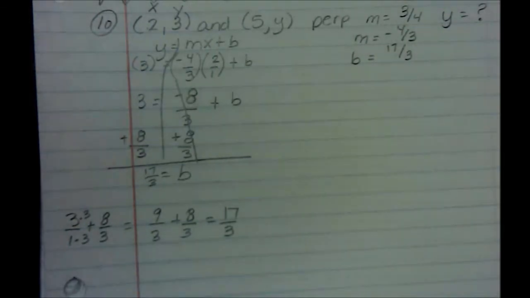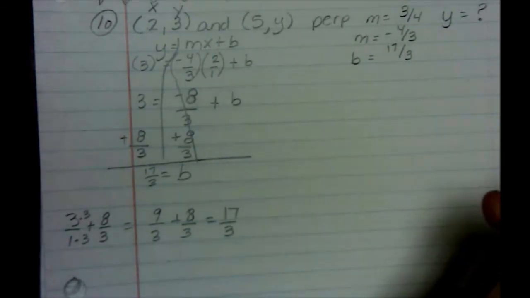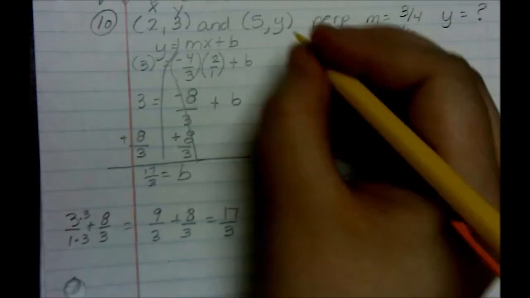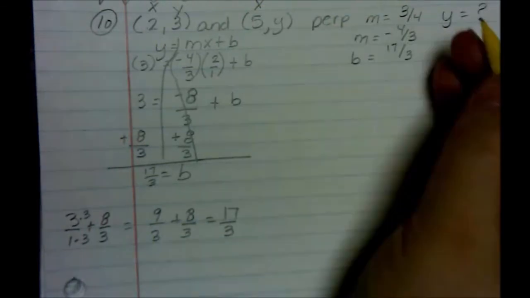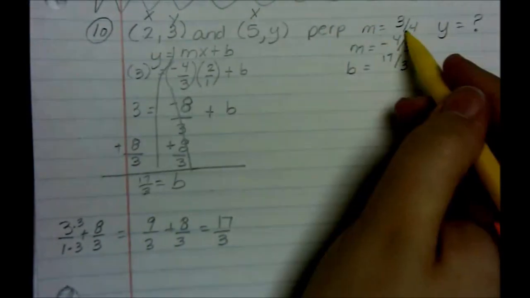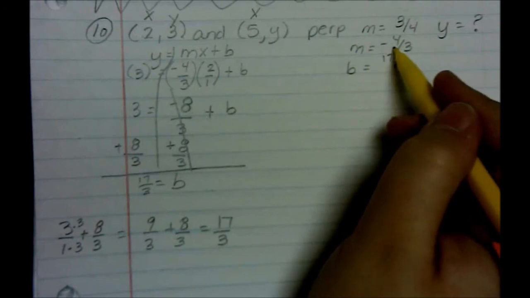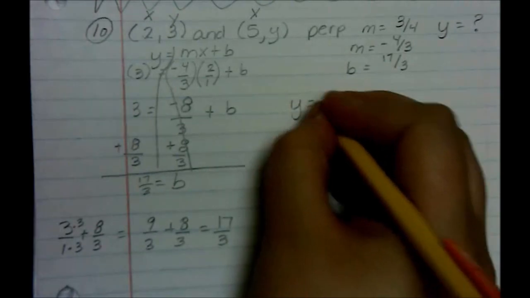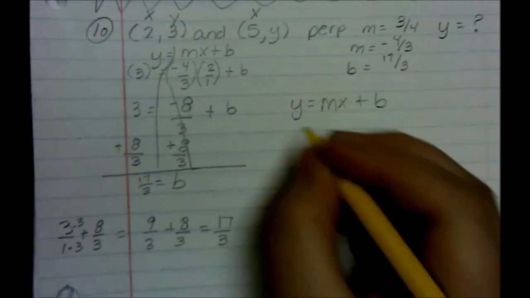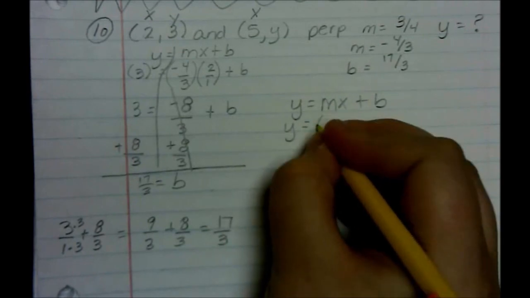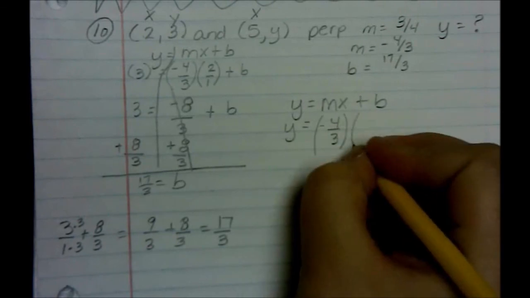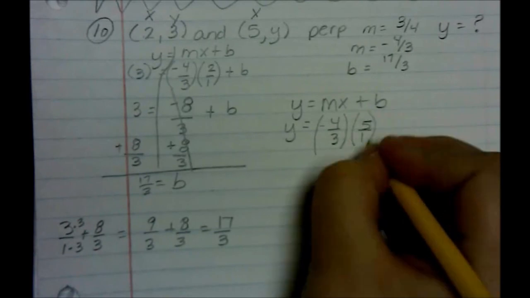Now I can go ahead and try and find my y value. So my y can be found by plugging in this x value, this m value, and this b value. So this m here and this b here. So y equals mx plus b. I don't know my y, but my m is -4/3. My x is 5, and I'm going to put it as 5 over 1, and my b is 17 over 3.